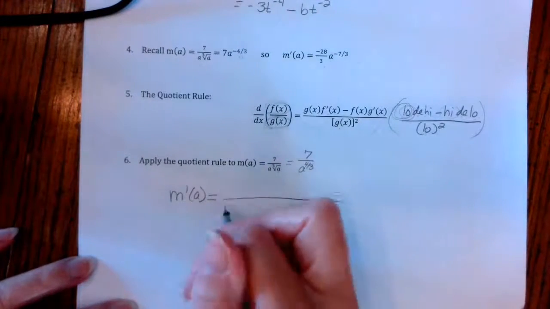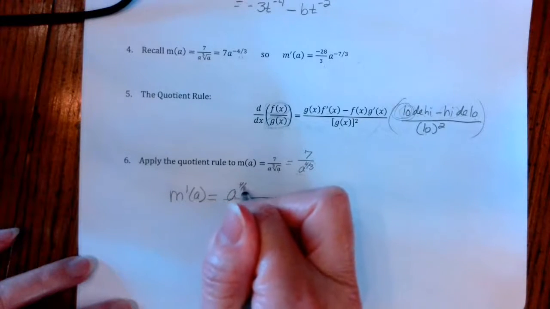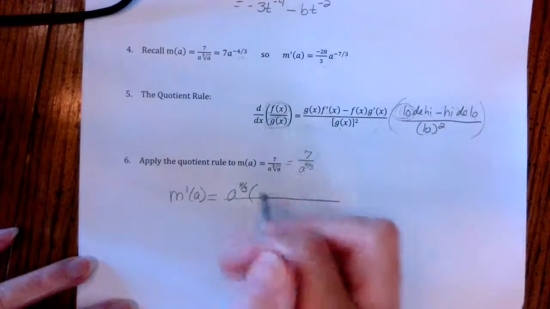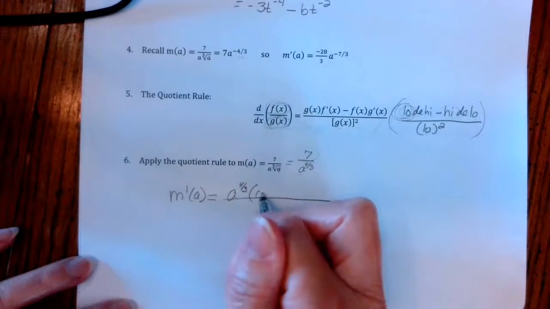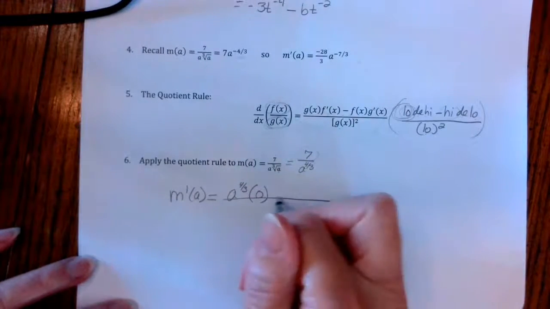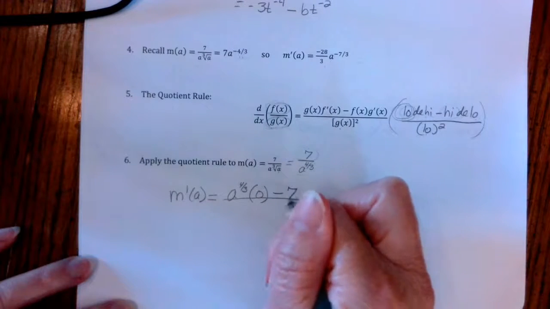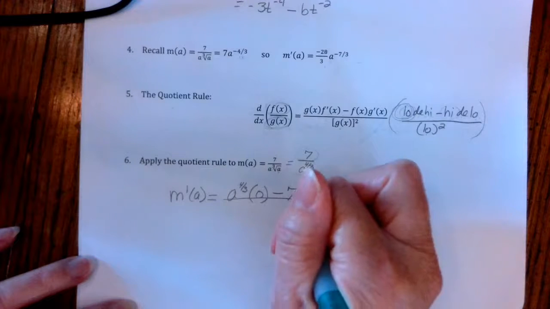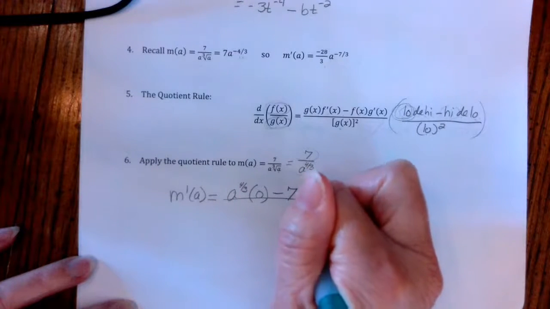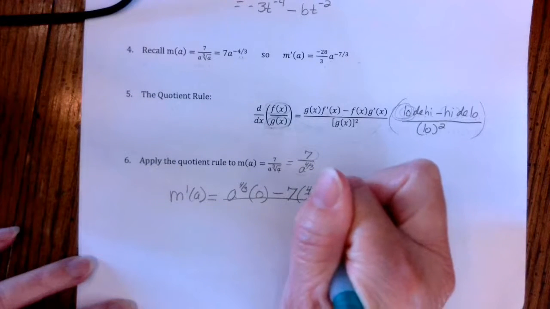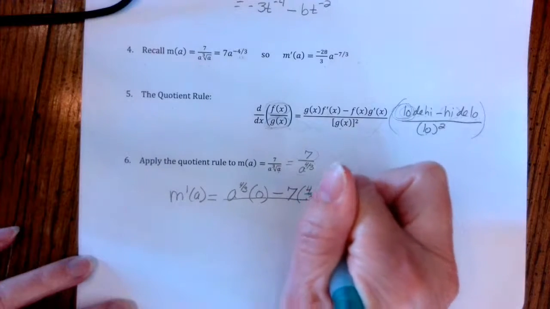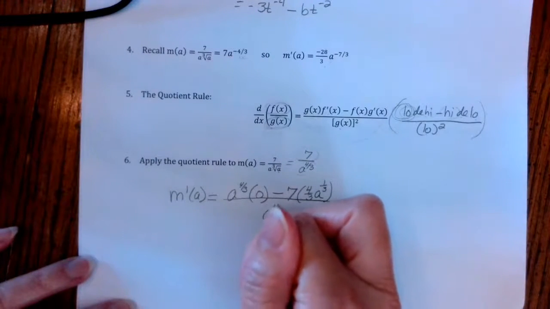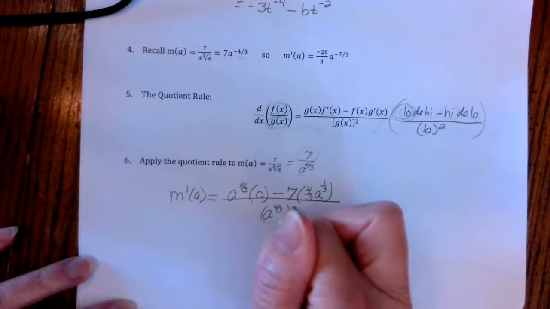The low function is a to the 4/3. D high, derivative of the upper function, the derivative of the constant goes to 0. Minus high, there it is, the higher function, d low, 4/3 a to the 1/3 power. All over the low squared.